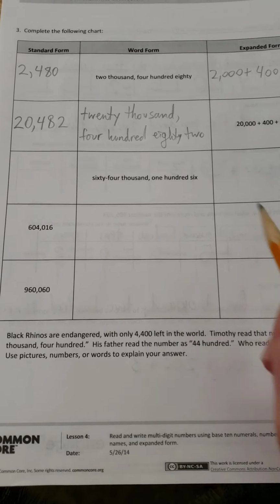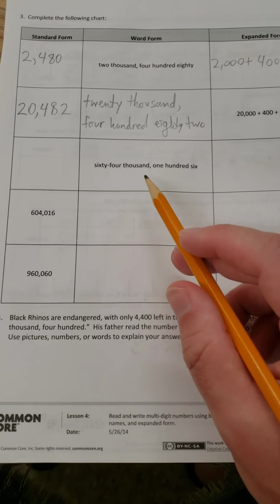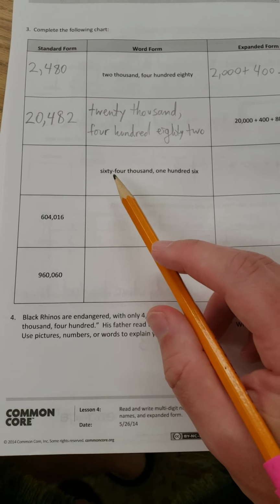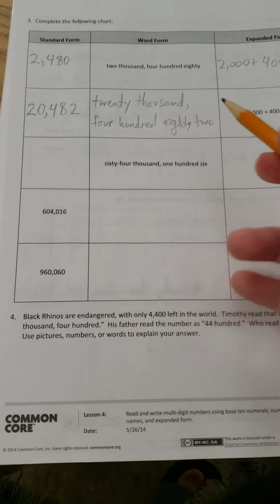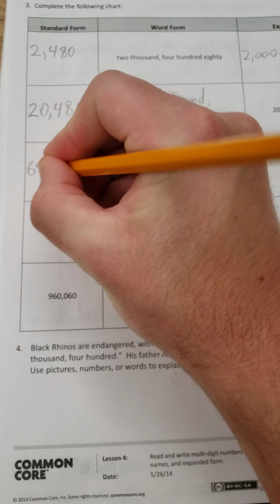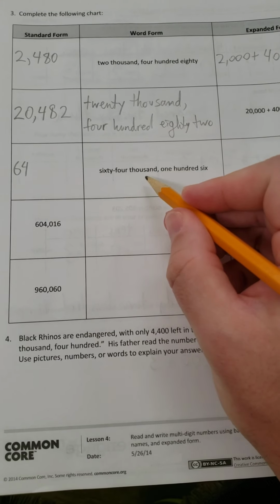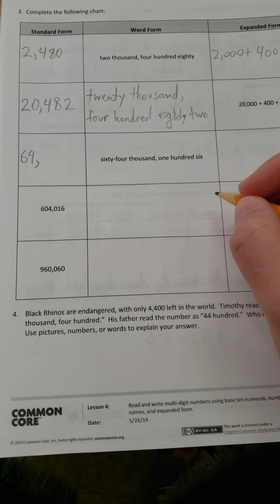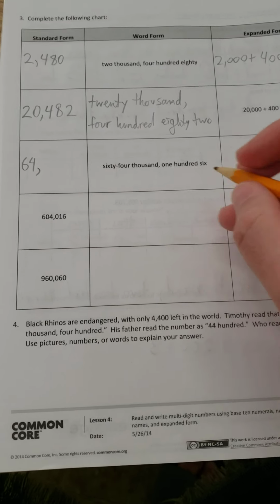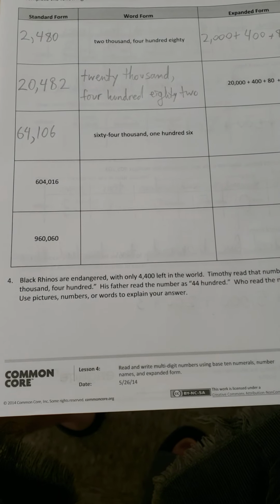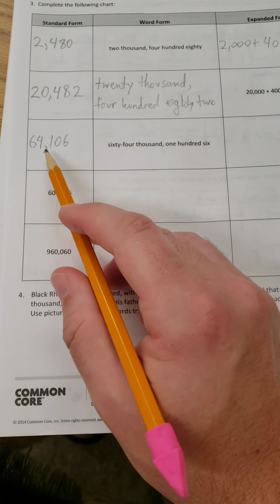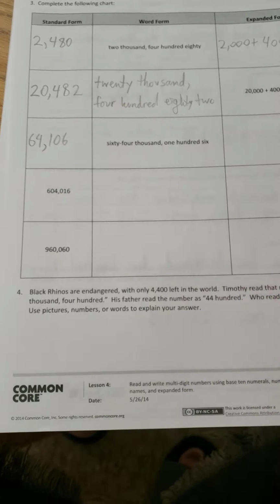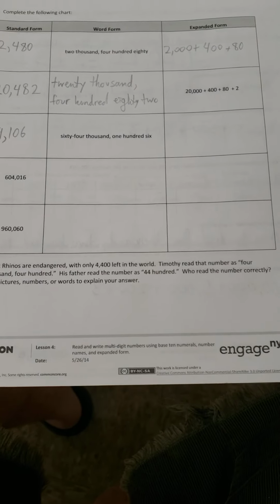Next box is, they're starting us off in word form again. So 64, I'm going to write 64. 1,000, that's our cue to put a comma. 106. Okay? 64,106. So let's write that in expanded form.